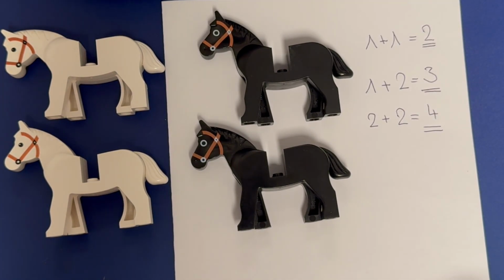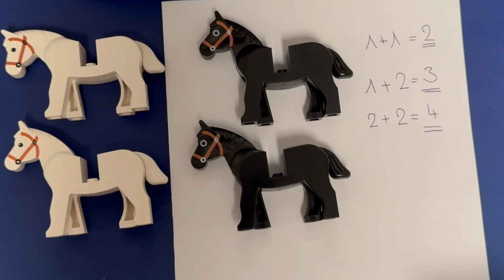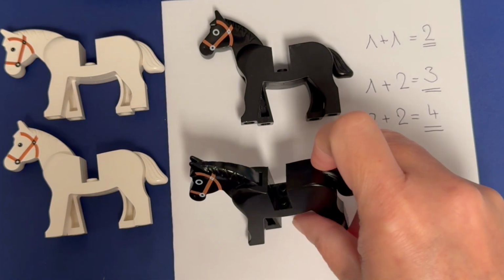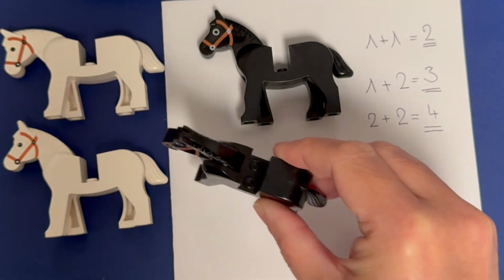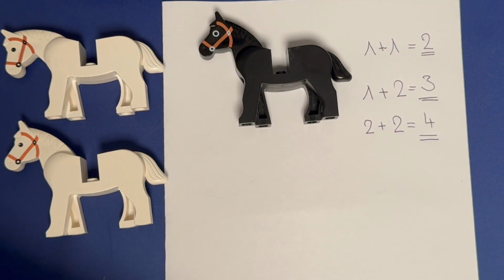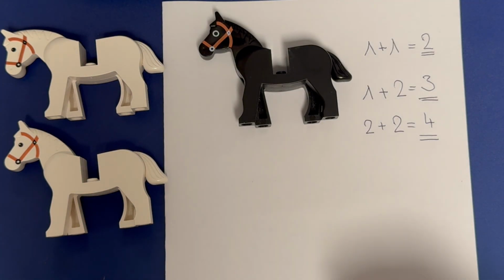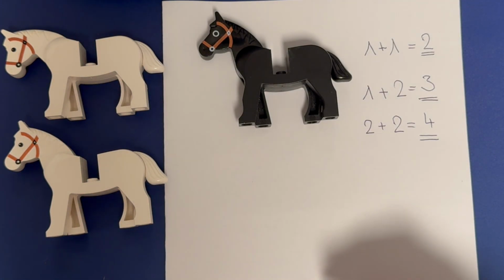And what happens now? Oh, one horse is getting hungry. It wants to go back to the stable. So the black horse says, "Bye bye, see you soon." And off it goes. Bye bye. Now we do not have an addition problem anymore. Now we have a subtraction problem.